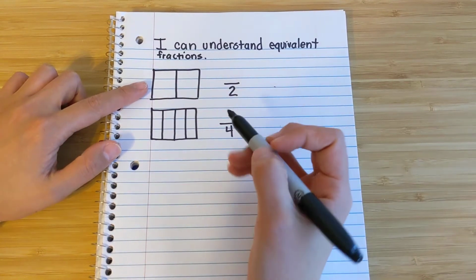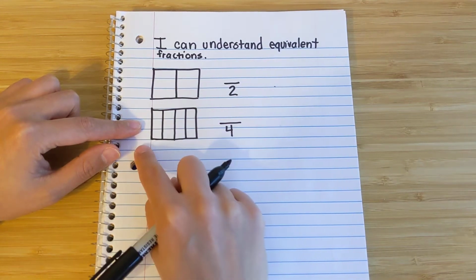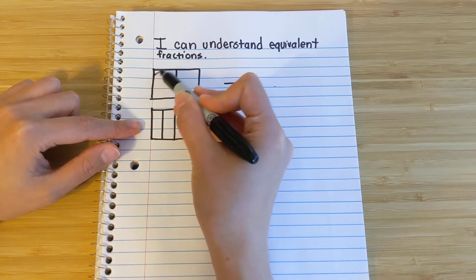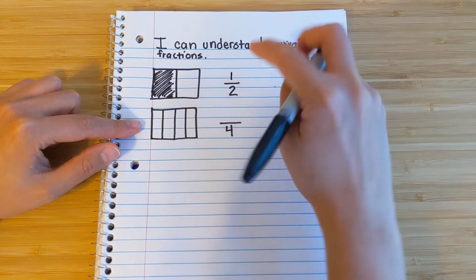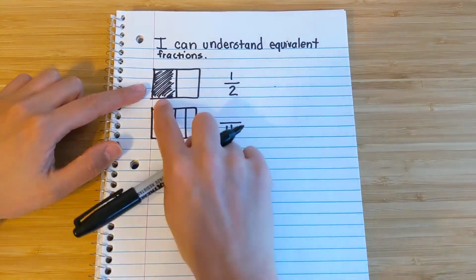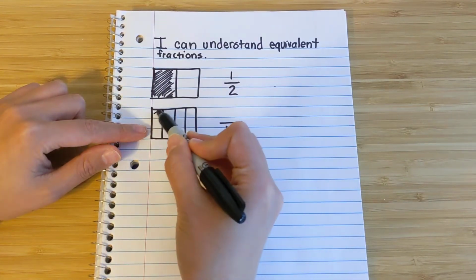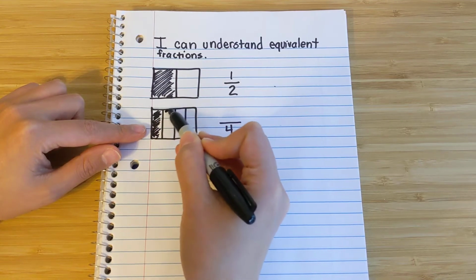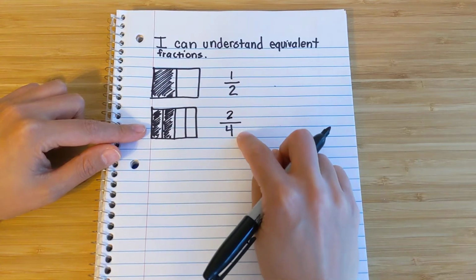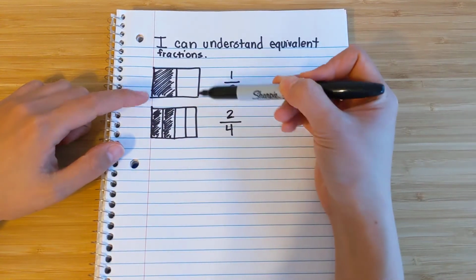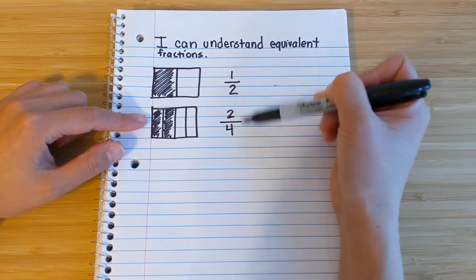And then usually by way of shading in or some kind of color, some of the parts or all of the parts will be shaded in. So let's say one of the 2 parts in the first rectangle is going to be shaded in. The numerator represents what is being represented. So 1 out of 2 parts, 1/2 is being represented. The second one, let's say I color in 2 of the 4 parts. That's 2/4. So visually you can see that 1/2 and 2/4 are equal. So they're equal fractions. They just look a little different.